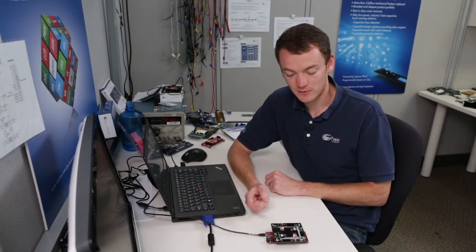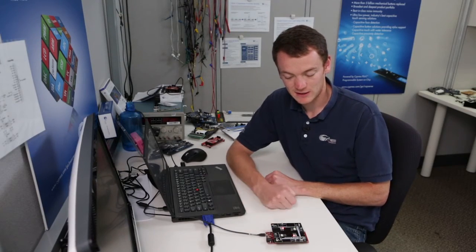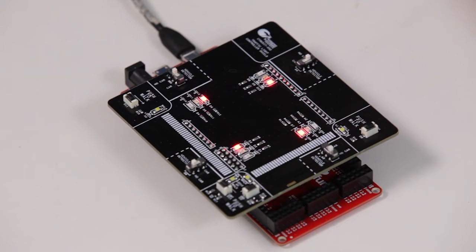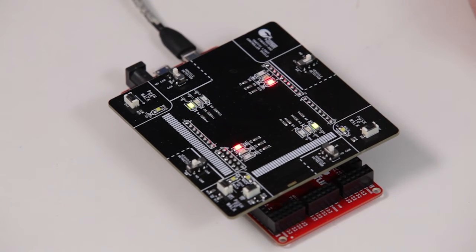All right, so now the project is programmed and you can see how the lights are interacting. One intersection goes and then the other direction goes. And you can see that it works pretty well.